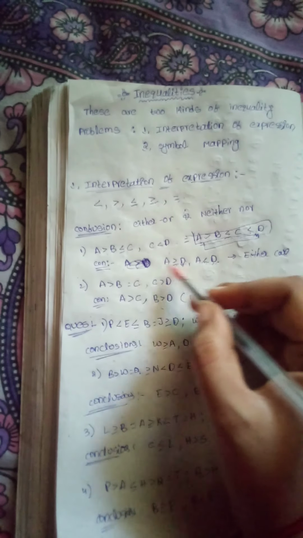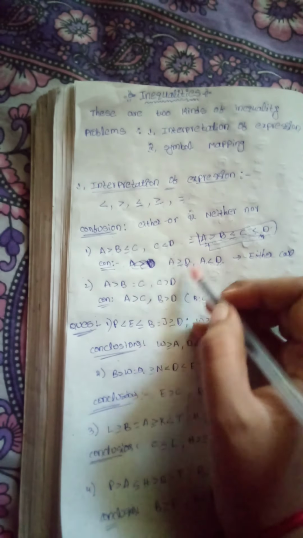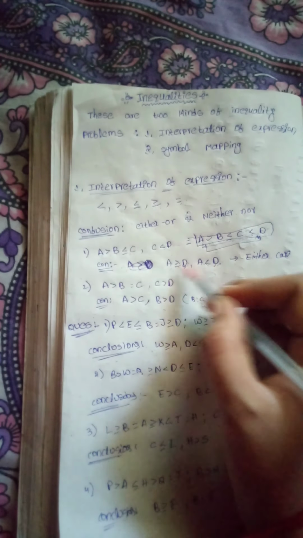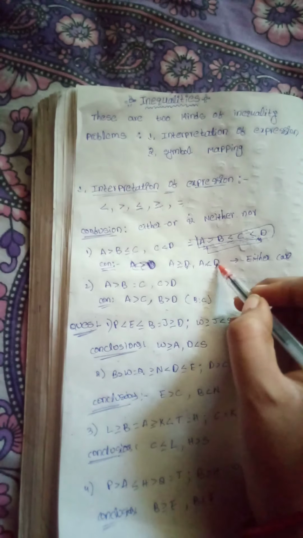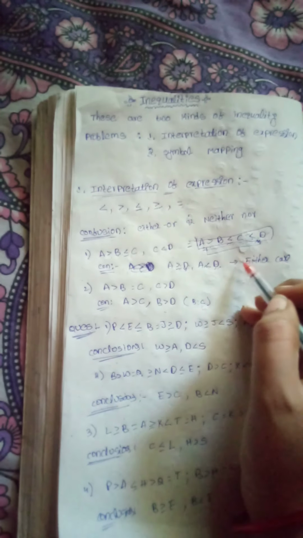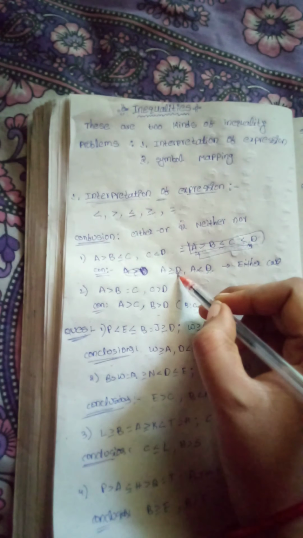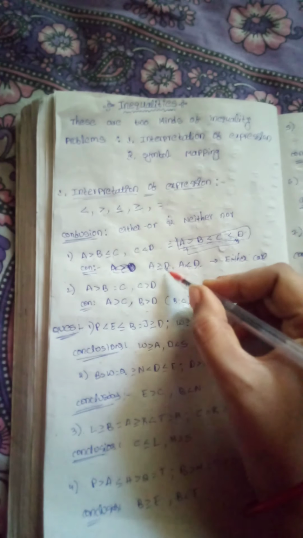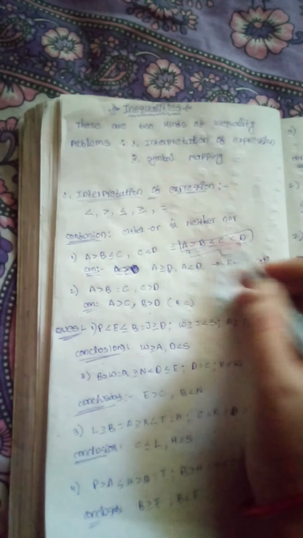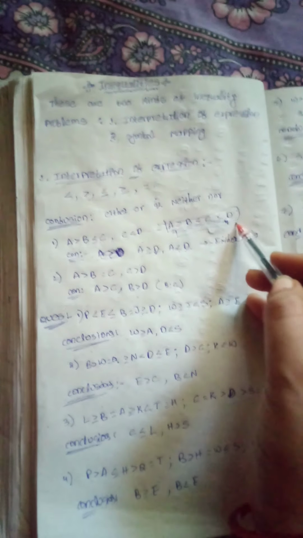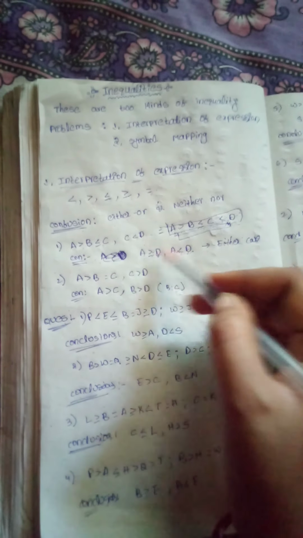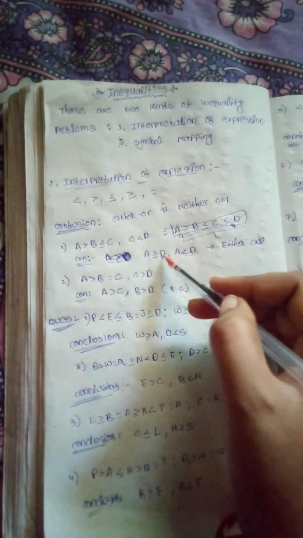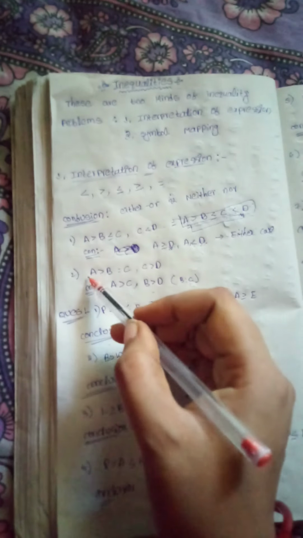That means if the expression is in this format and the conclusions are given in these two formats, we clearly say that the answer is either-or. That means either a greater than or equal to d, or a less than d. If there is no relation between a and d, then a is greater than, less than, or equal to d. Among these three, one of them occurs. That means a greater than or equal to d, or a less than d.